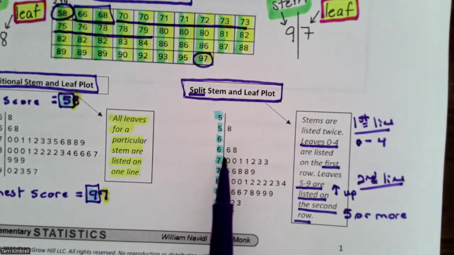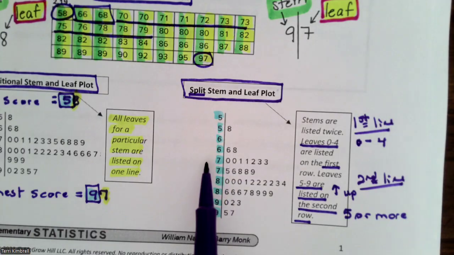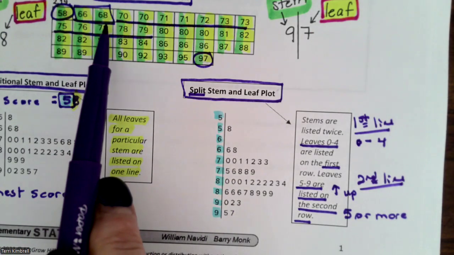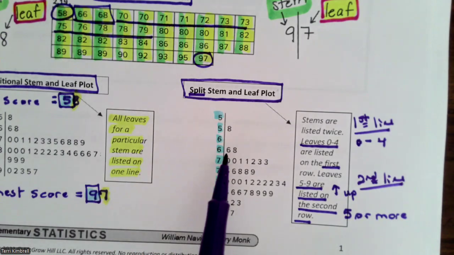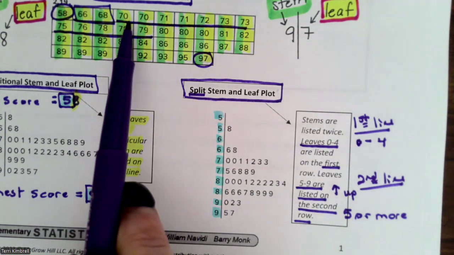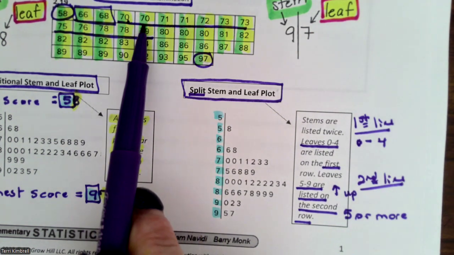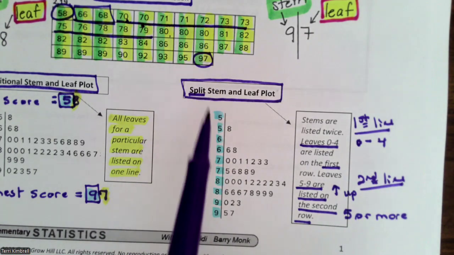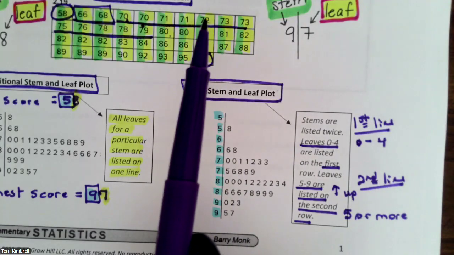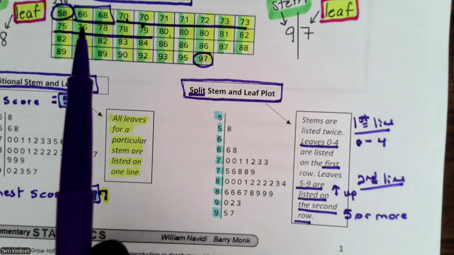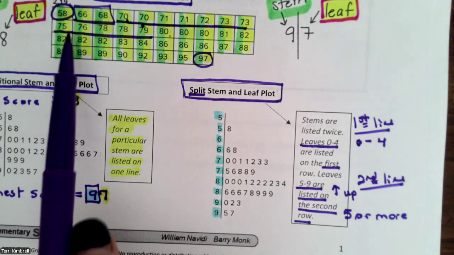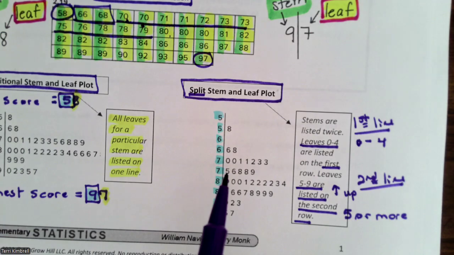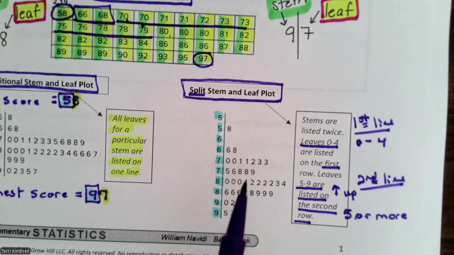Okay, so notice there's no 60, so you skip it, but you still have to list it. Then there's a 66 and 68. Since that number is 5 or more, it goes on the second line. Now going to your 70s, you have 2 zeros. That goes on the first line because anything 0 to 4. You have 2 71s, first line, 72, 2 73s. Now, once you get to 75, the 5 goes on the second line, along with the 6, the 2 8s, and the 9. And then you continue.